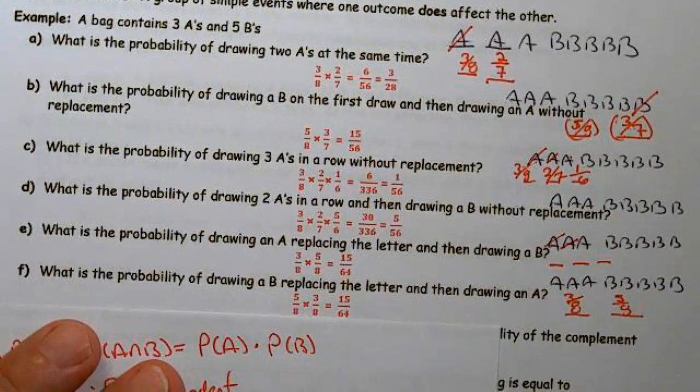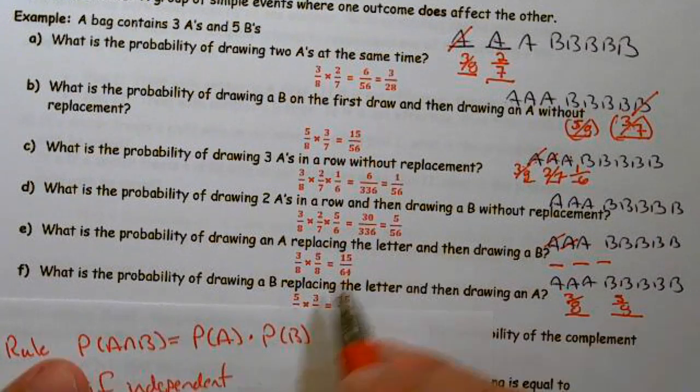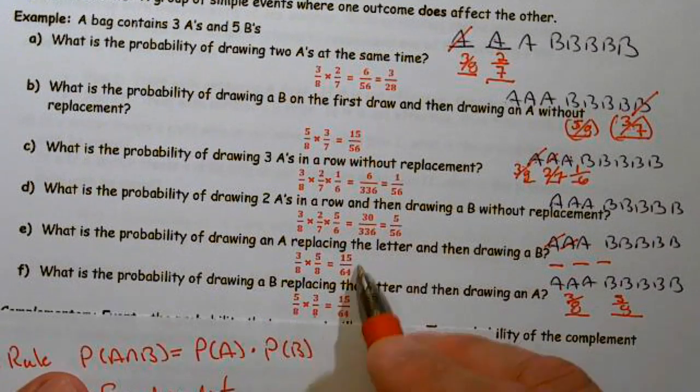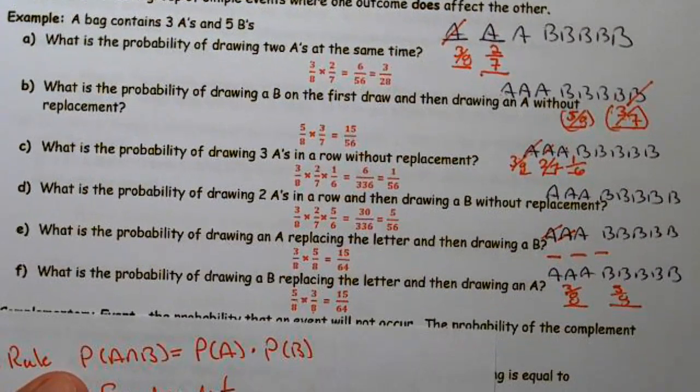And finally, what's the probability of drawing a B without replacement and then drawing a letter A? In this case, it'd be 5/8 times 3/8, but regardless, we're going to get the same response because we're just multiplying. And they were actually truly independent events, and the probabilities didn't change.